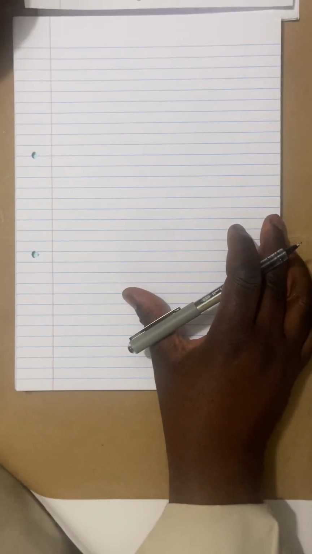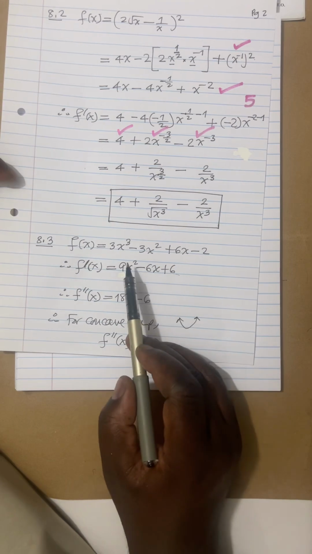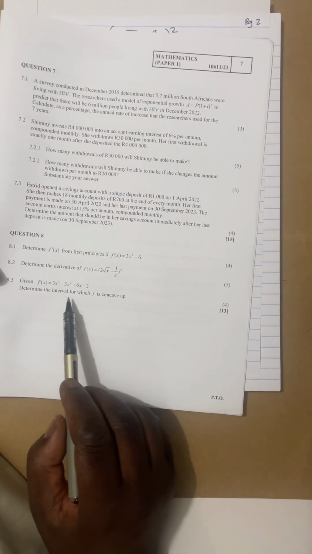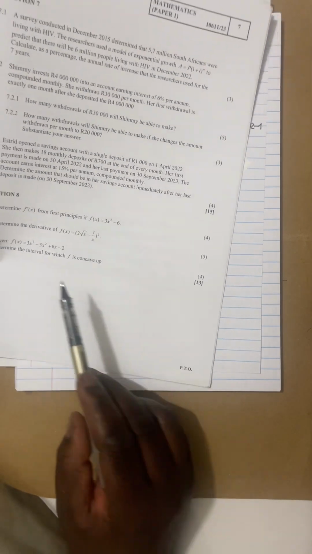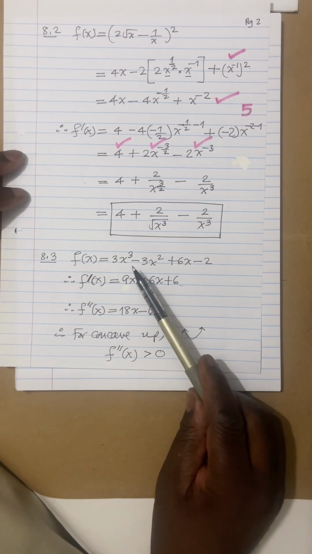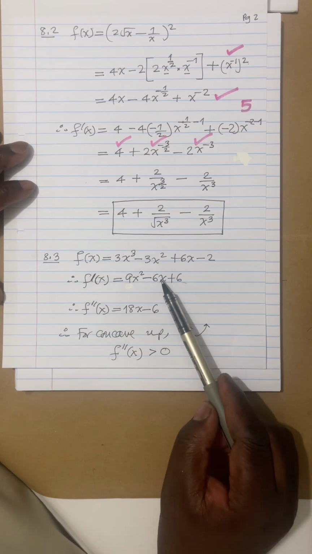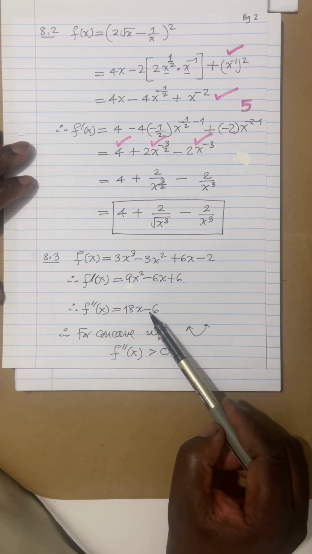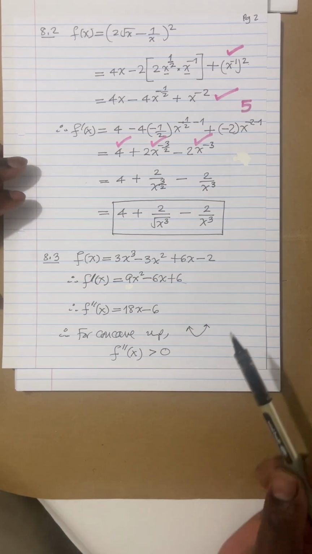So what are we saying? Let me just check this very carefully. It says here, determine the interval for which f is concave up, and this is 3x cubed minus 3x squared plus 6x minus 2. Differentiating, I'm just going through this again. This is going to be 9x squared, yeah, it will be 6x plus 6. Differentiating this again, it will be 18x minus 6. Right, that's correct, my second derivative.